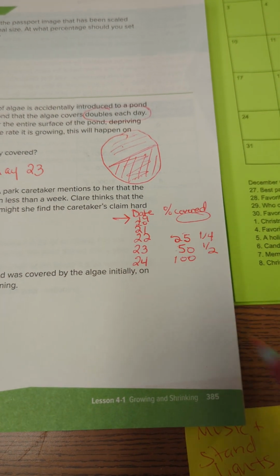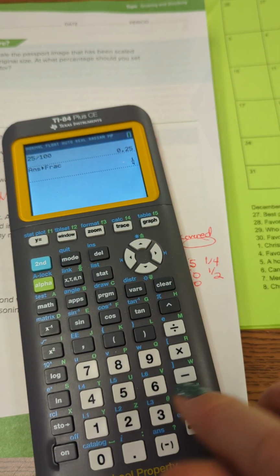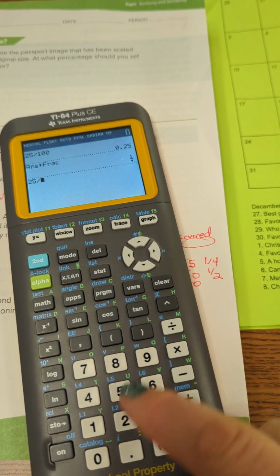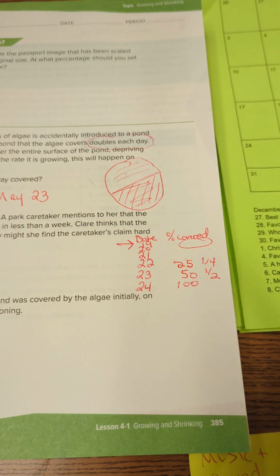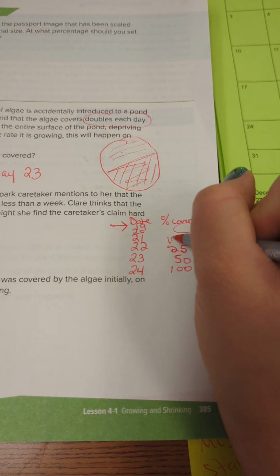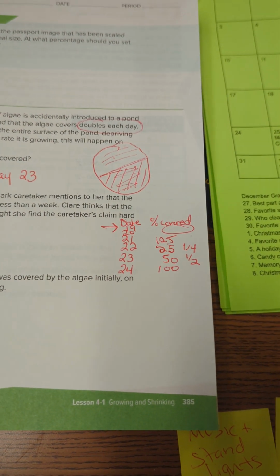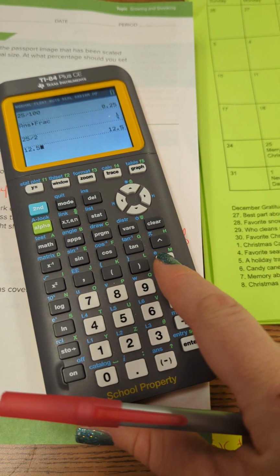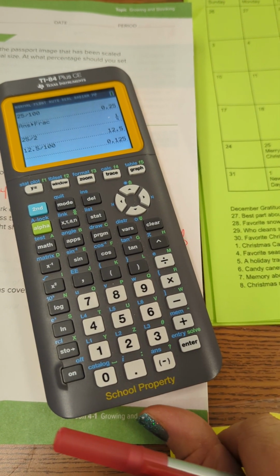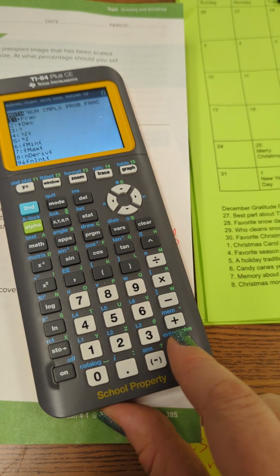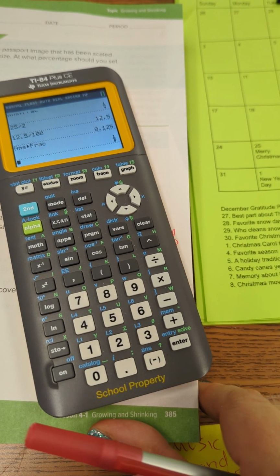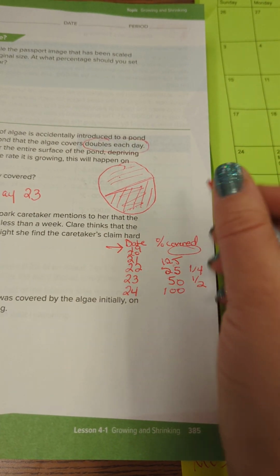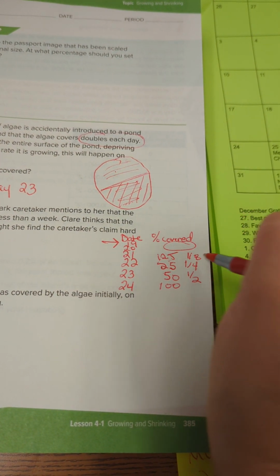What's half of the number 25? If you're not sure, 25 divided by 2 is 12.5. So I had 12.5% covered. So let's see, what is 12.5%? So divide by 100. What is that written as a fraction? 1/8. So maybe you can see a pattern in your fractions as they go backwards.